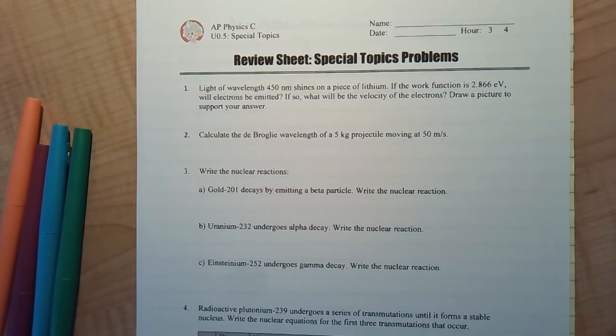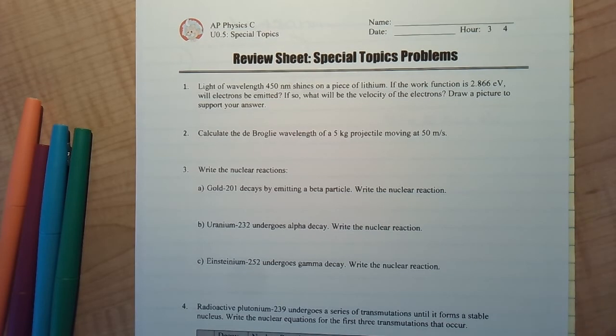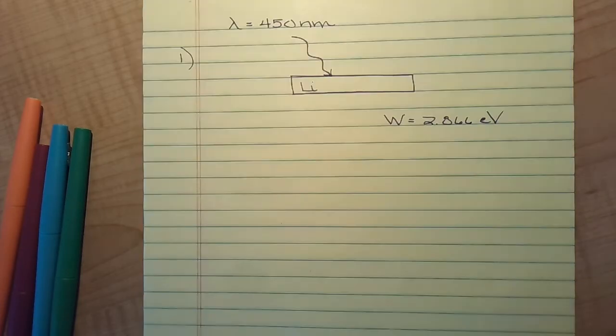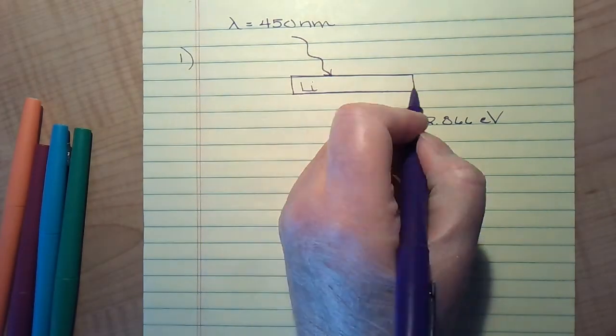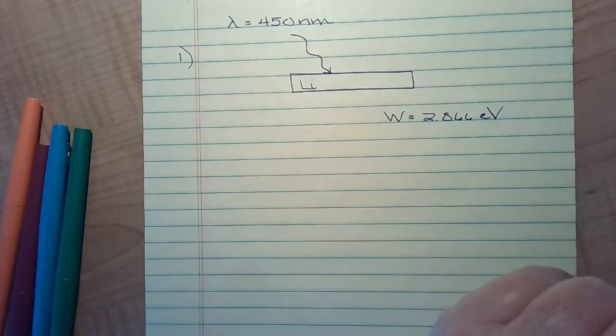In this video, we're going to look at problem number 1, which is an example of a photoelectric effect problem. It says light of wavelength 450 nanometers shines on a piece of aluminum, and the work function is 2.866 eVs. Will electrons be emitted? And if so, what would the velocity be?